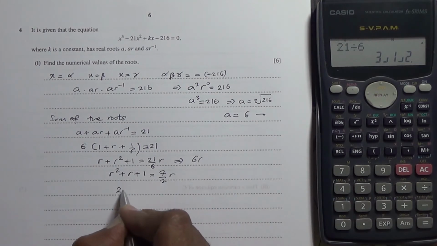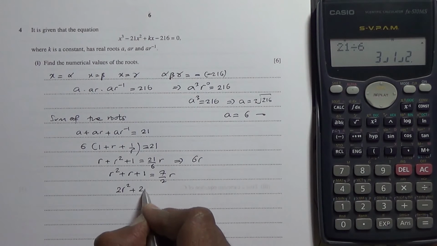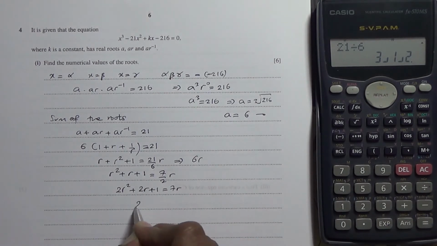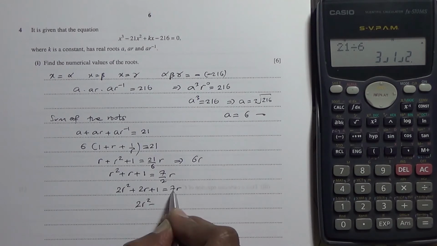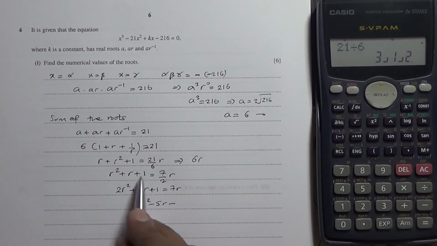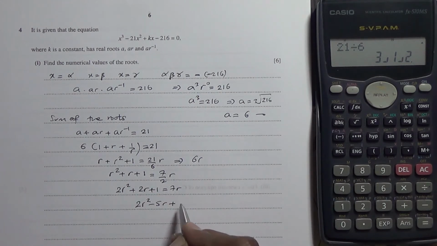So that's 2r squared plus 2r plus 2 is equal to 7r. So 2r squared, 2r minus 7r is minus 5r, plus 2 is equal to 0.